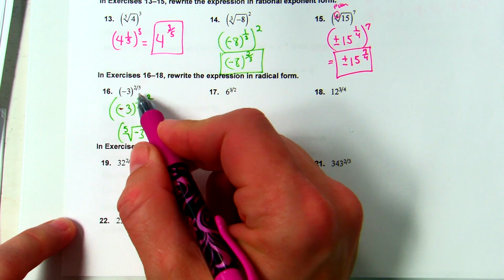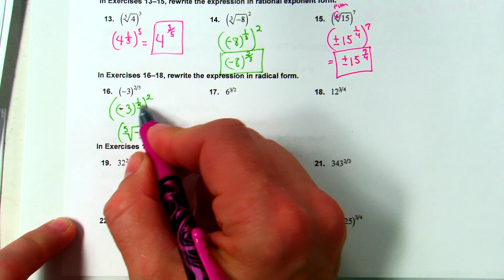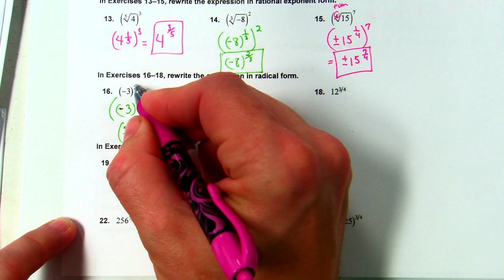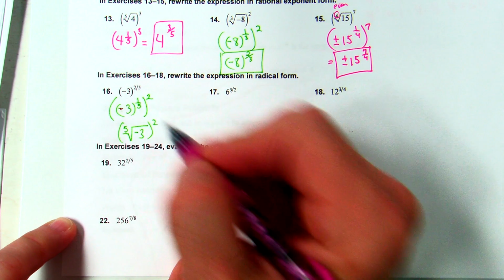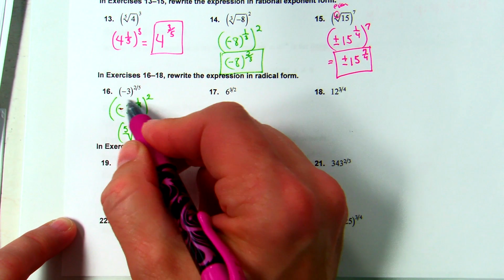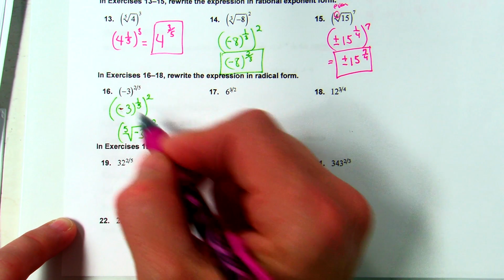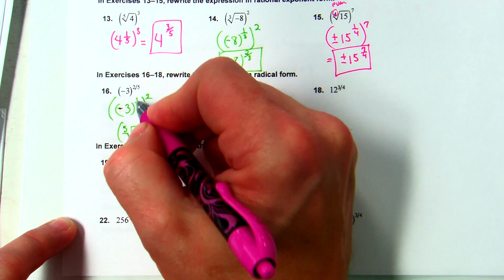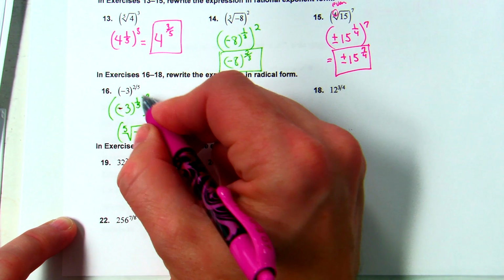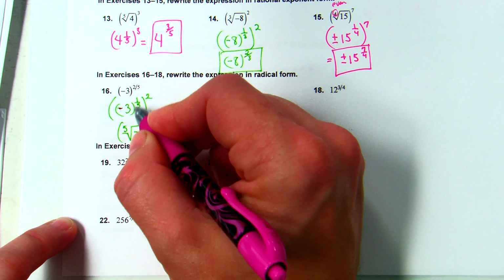Okay, so the question asks about the 5. What happens to the 5? Well, what happened here is we broke this apart. We used the power rule to say this is the same thing as 2 over 1 times 1 over 5. And so we pulled the 1/5 out of it, because that's my radical. The 1 over 5 is the radical portion of this expression. So I take the -3 raised to the 1 over 5. That whole thing's raised to the 2. If I were to multiply this back together, that would still be a 2 over 5.